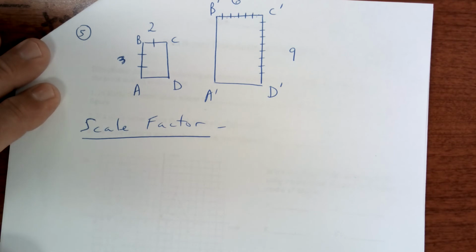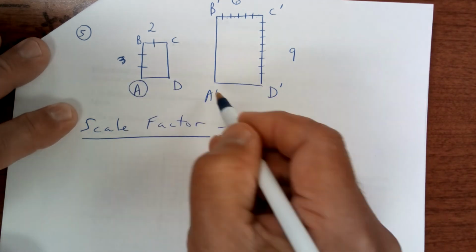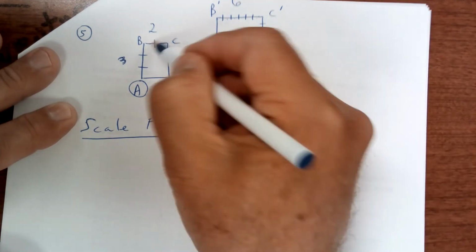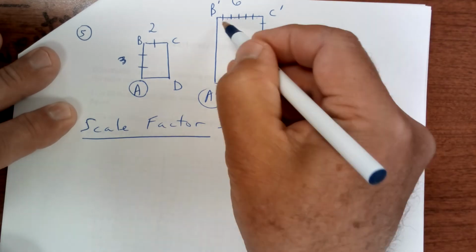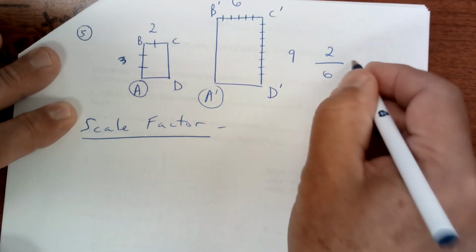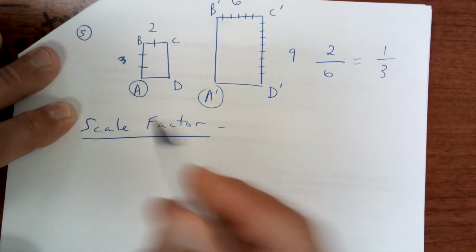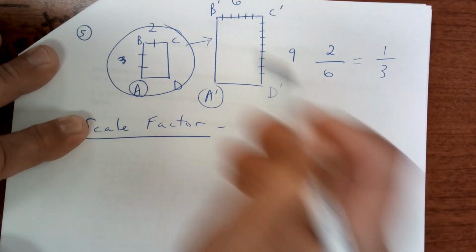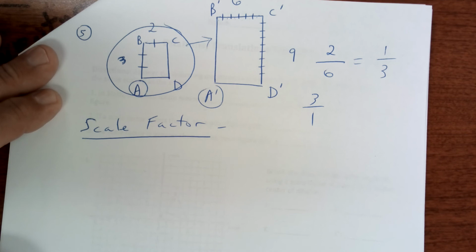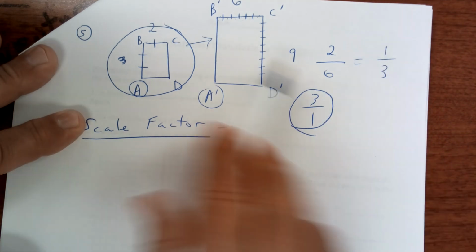Okay, so in this particular case, if you look, you're starting with the A and you're going to the A prime. So you count the sides. Like if I count this top side, that's 2. And if I count this top side, that's 1, 2, 3, 4, 5, 6 spaces. So that reduces to 1 to 3. So for every one of these, you have 3 of those. This one is 3 times bigger than the other one, depending on how you want to think about it. This is called your scale factor. It's a 3-to-1 ratio.